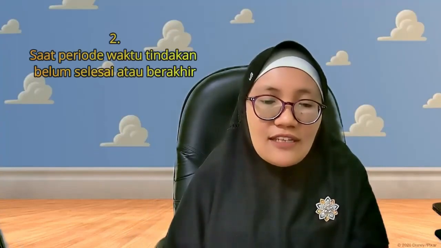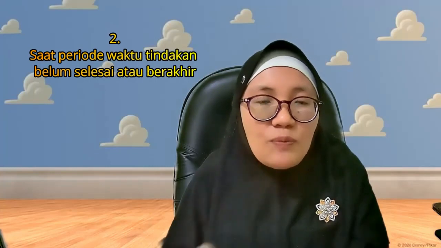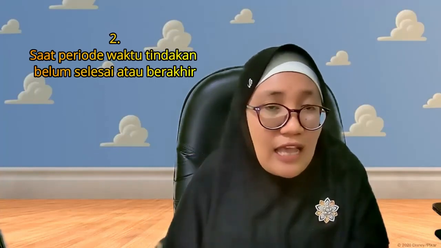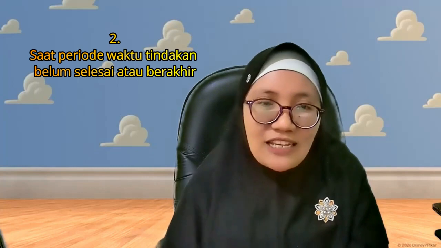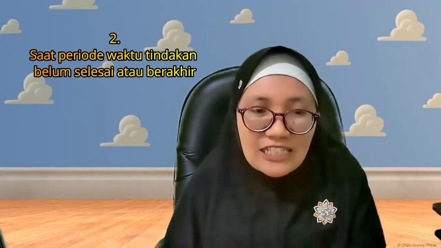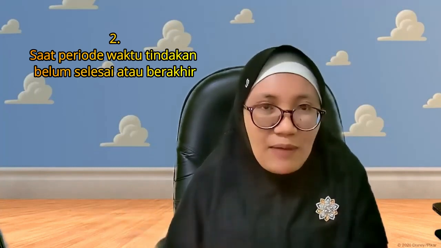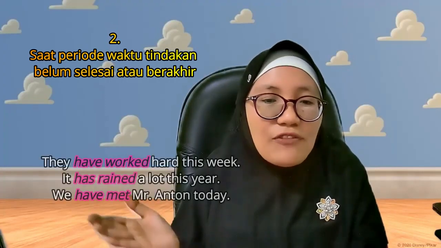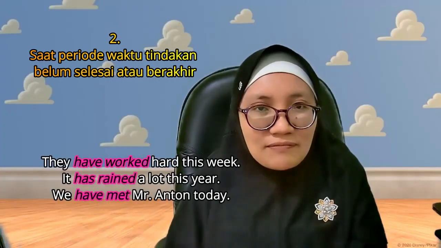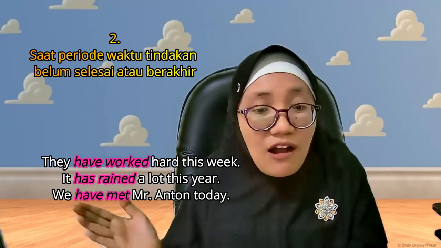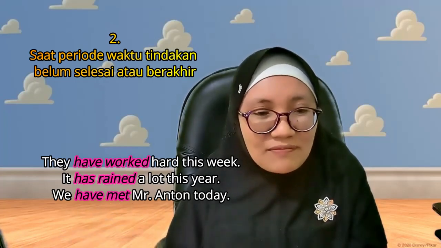Penggunaan yang kedua, the second use. Ketika periode waktu tindakan belum selesai atau berakhir. Ya, jadi yang dilakukan itu belum selesai sama sekali atau belum berakhir sama sekali. Jadi masih dikerjakan. Example. They have worked hard this week.